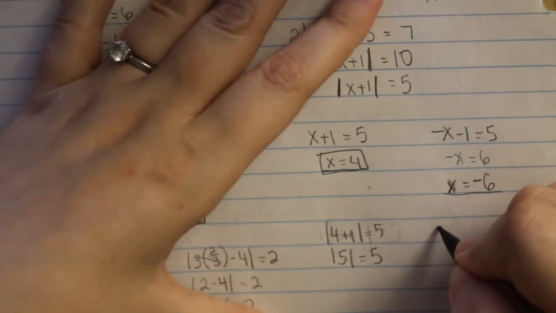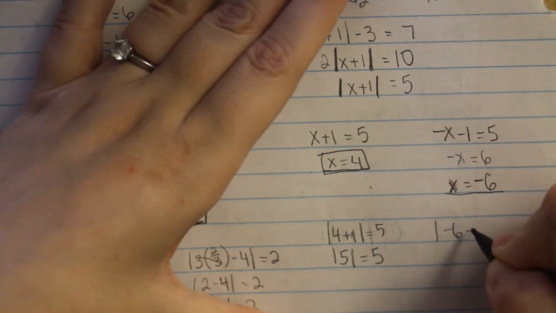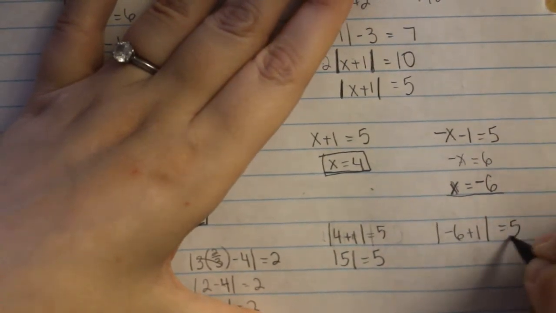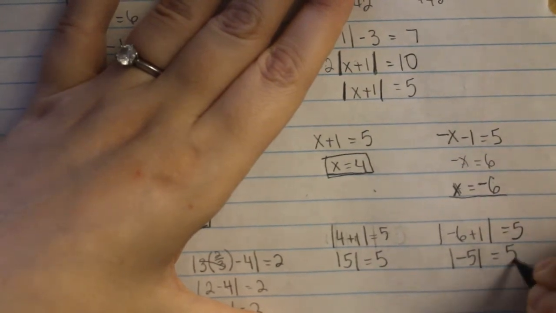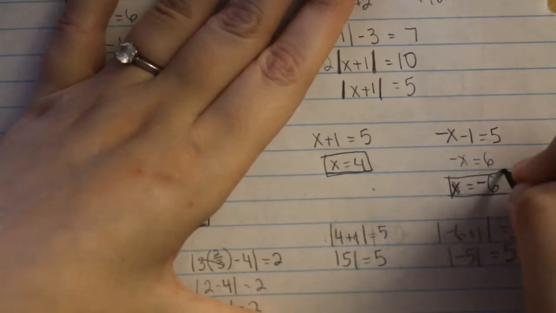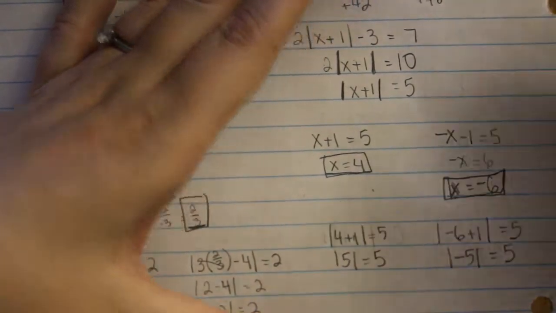Okay, now here I have absolute value of negative 6 plus 1 equals 5. Negative 6 plus 1 is negative 5, and the absolute value of negative 5 is a positive 5. So both of these work in this situation.